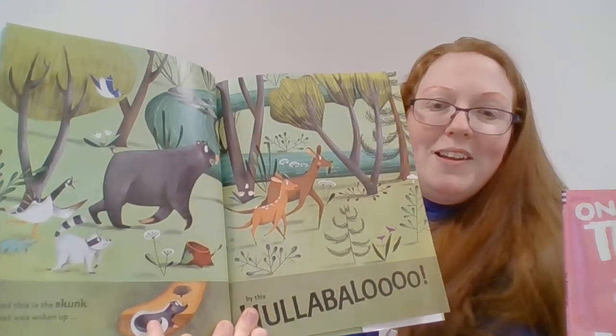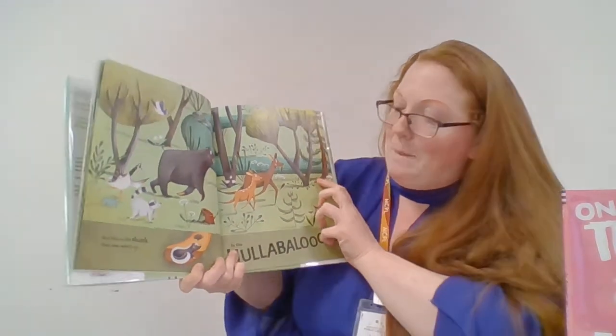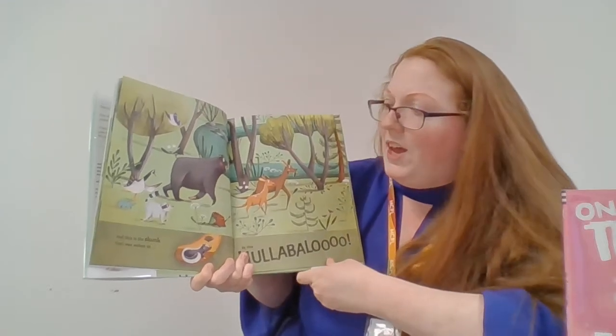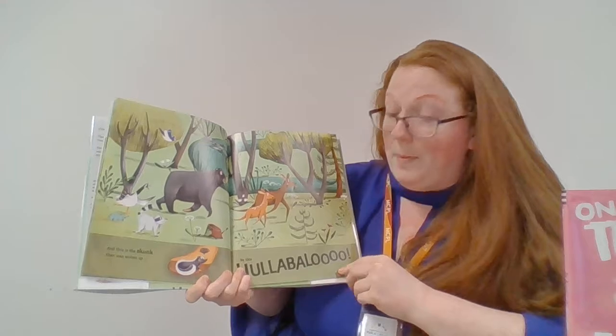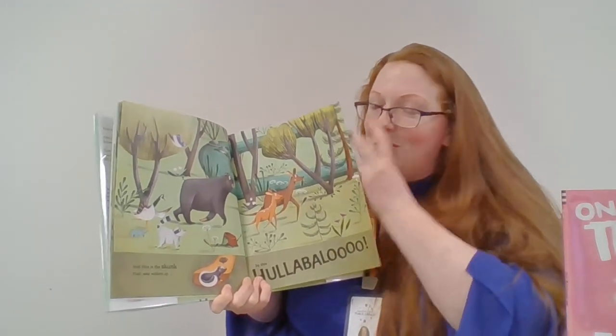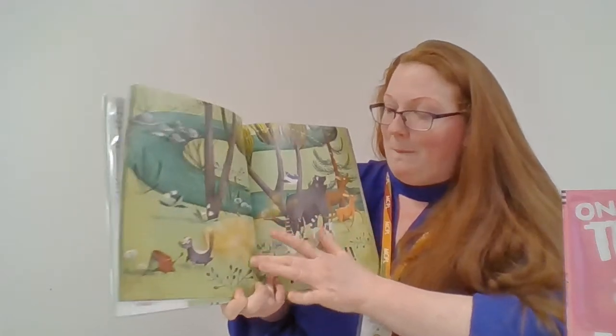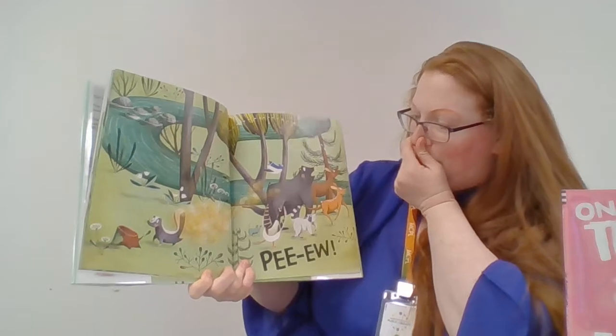Uh-oh. Who's underground there? He doesn't look very happy. He's got a little storm cloud above his head. This is a skunk that was woken up by this hullabaloo. Do you know what skunks do when they're a little upset or scared? Ooh, pee-you.